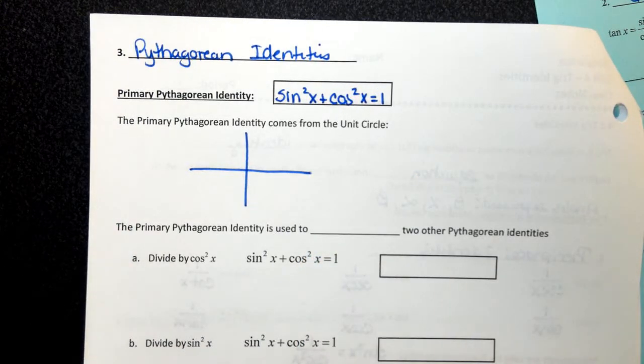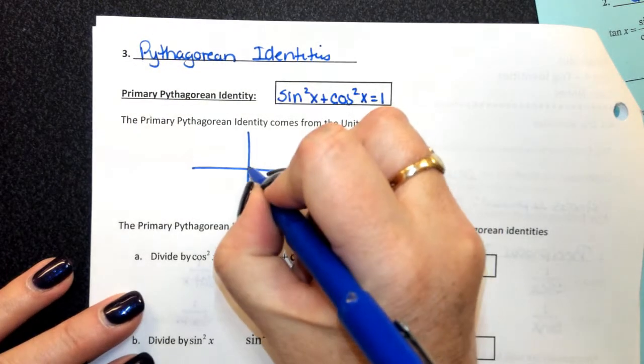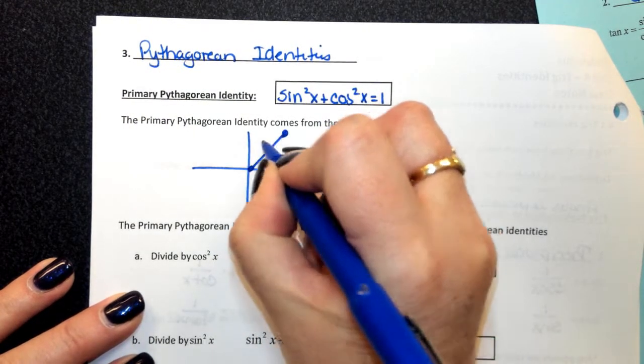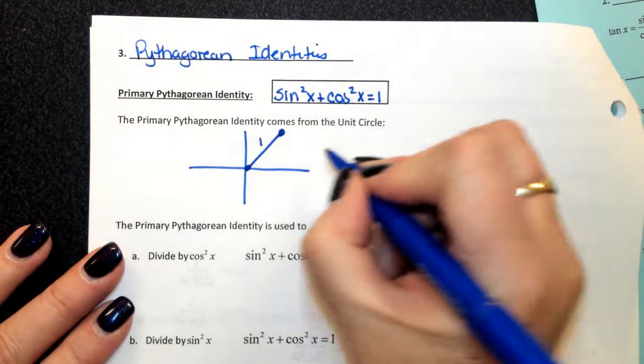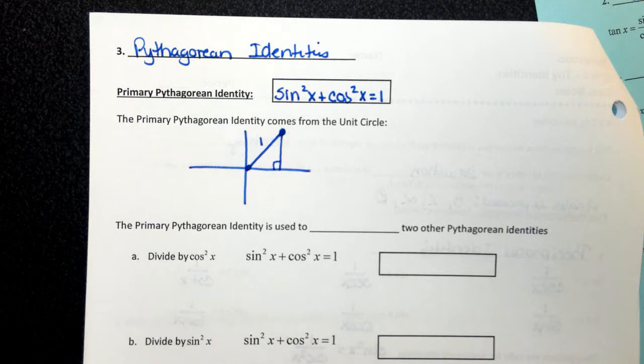We know the center's at 0, 0. What do you know about the radius of the circle? It's 1, exactly. So again, when we're talking about the unit circle, remember we have a hypotenuse of 1. And again, we drop the triangle. So remember, guys, back from geometry, when you've got your Pythagorean theorem, we know we had a squared plus b squared equals c squared, correct?